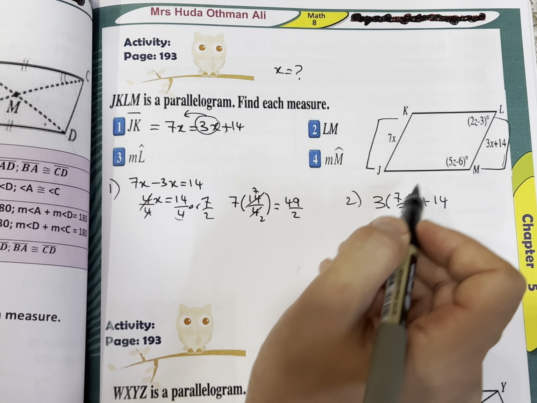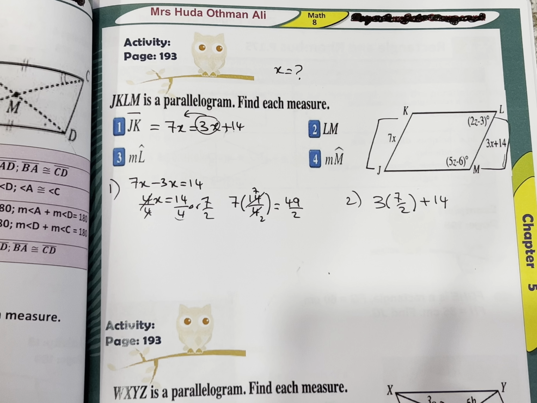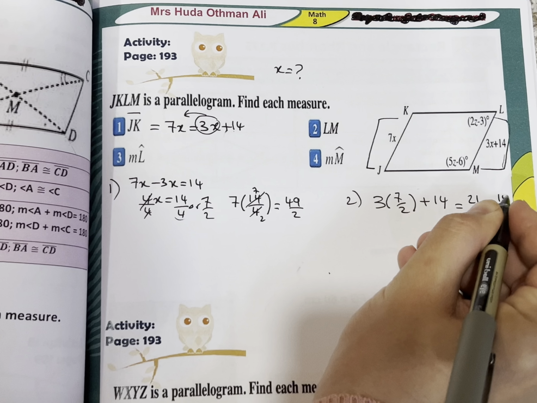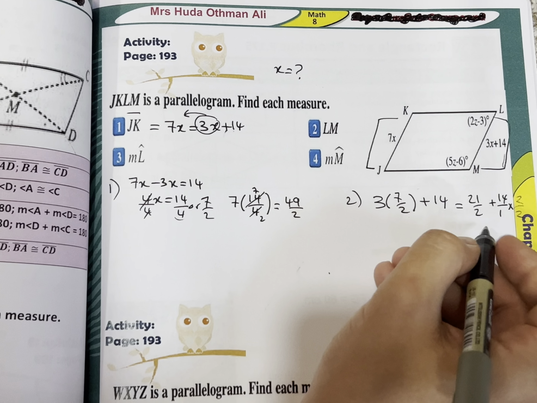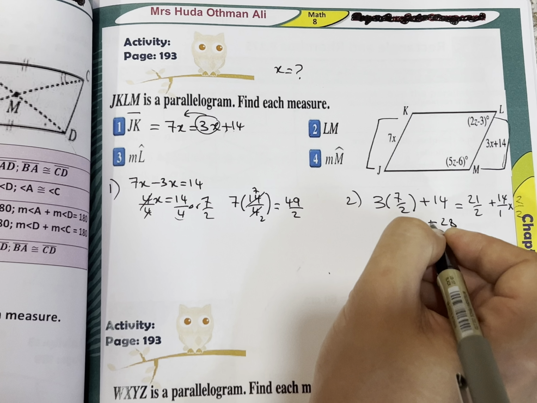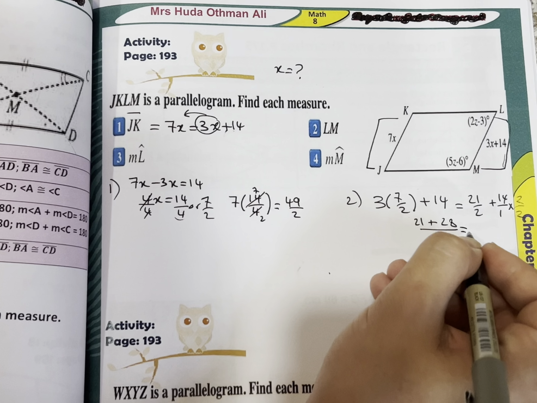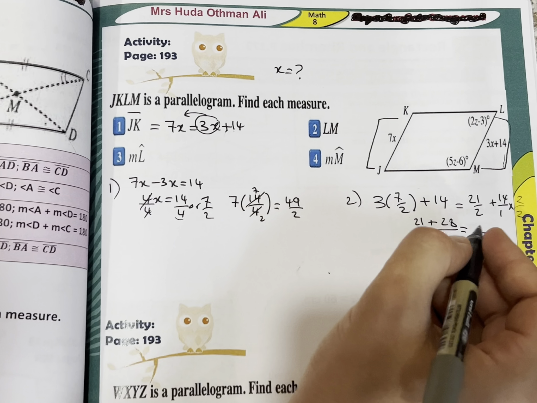I just replaced the x with 7 over 2. Now 3 times 7 is how much? It will be 21 over 2 plus 14, make denominators the same, multiply both of it by 2, and then we're going to get 28 plus 21 divided by 2. All right, the same denominator, and I'm going to add those two.